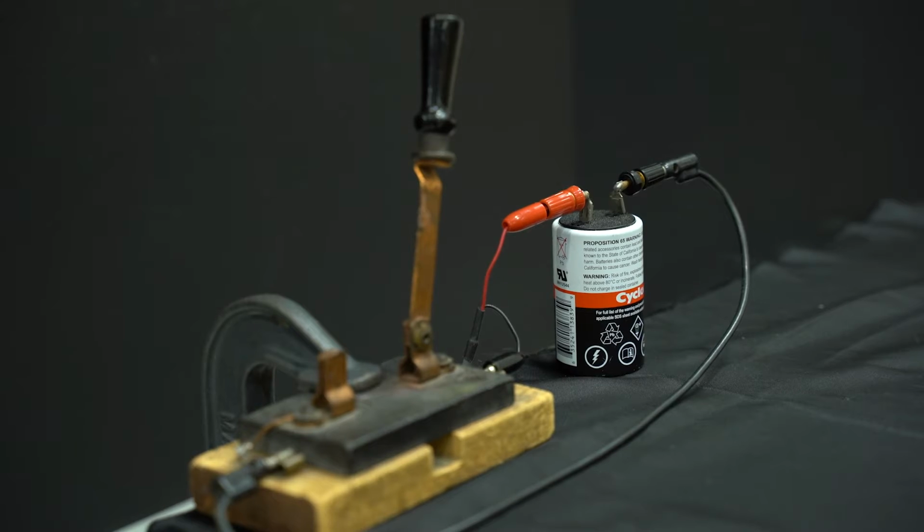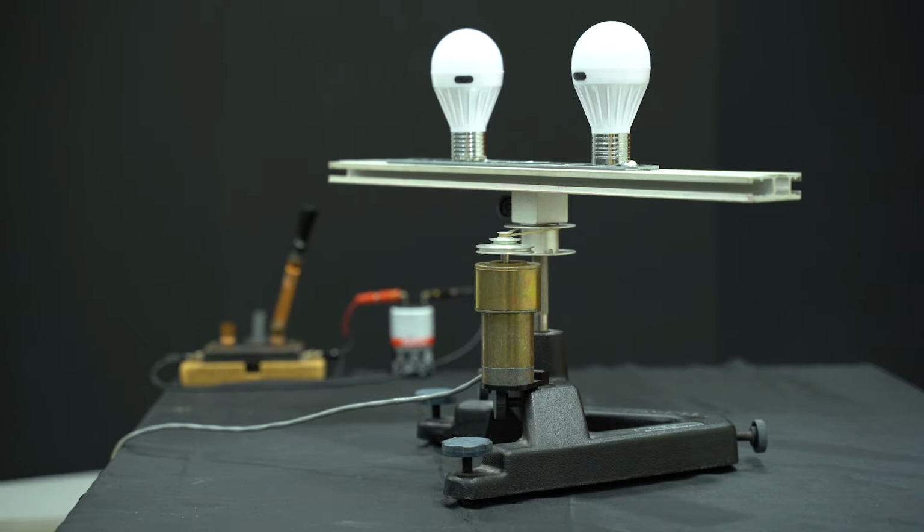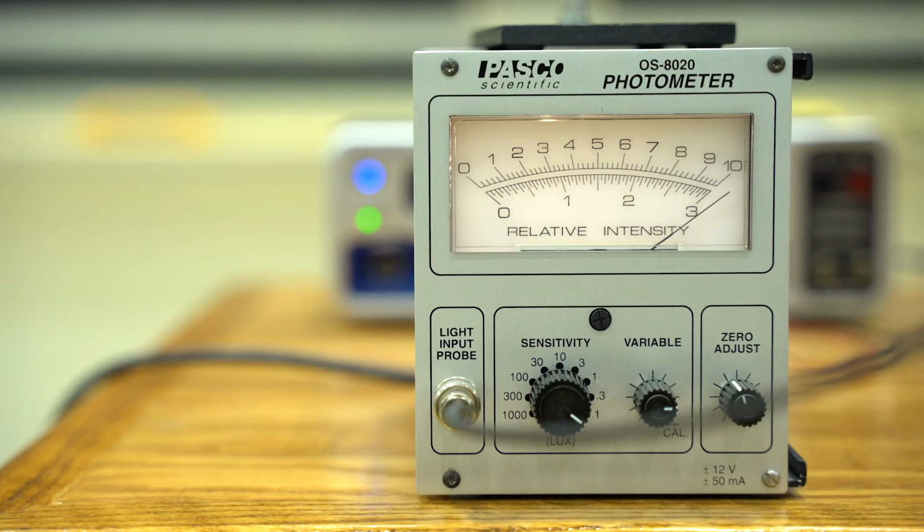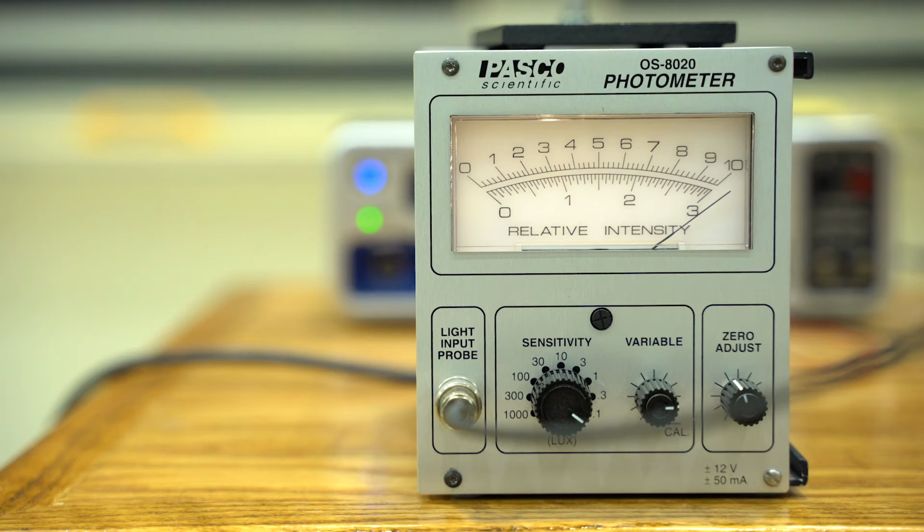The bulbs have internal batteries and 2 luminosity settings. A fiber optics cable points at the binary bulb system from a distance of about 10 feet. This cable feeds into a photometer, which measures the incoming light intensity for the computer.